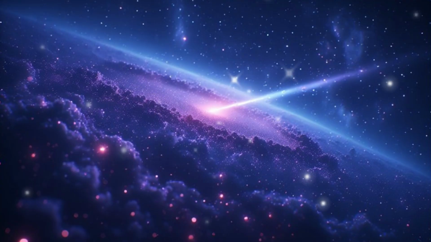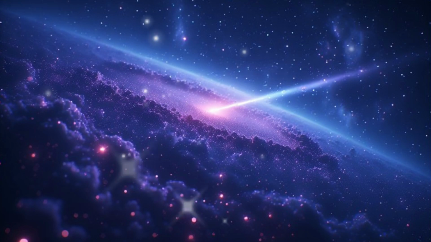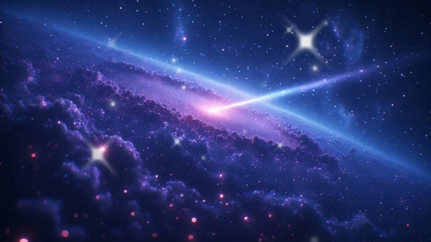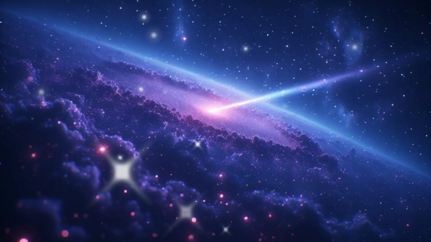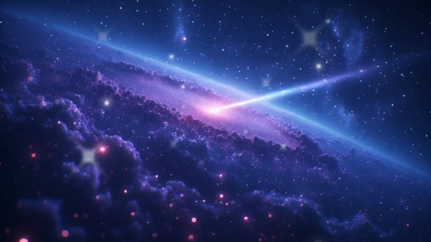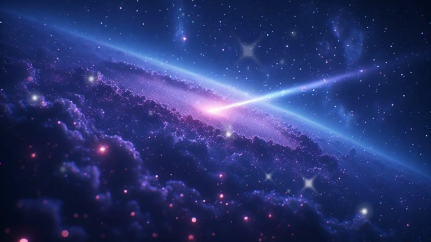Galaxies are not scattered randomly through space. They are strung along invisible threads like beads on countless necklaces, woven together into a pattern that spans the entire observable universe. These threads are called filaments, and they can stretch for hundreds of millions of light years without interruption.